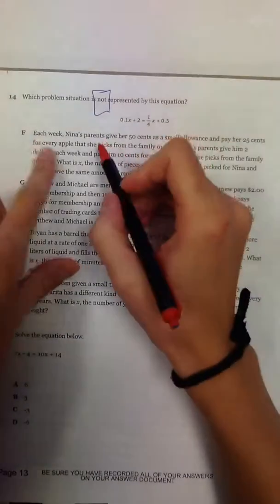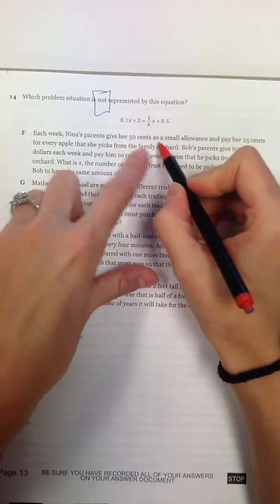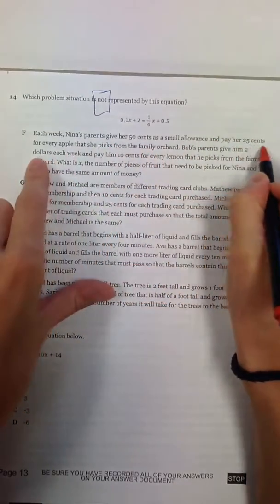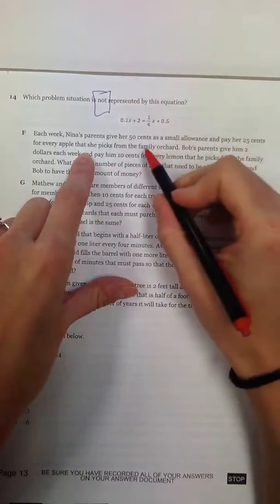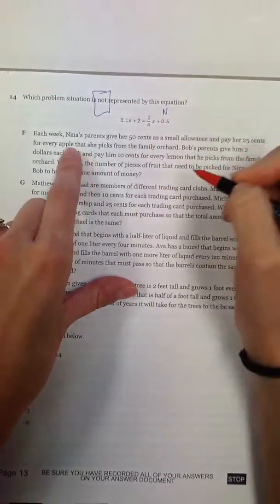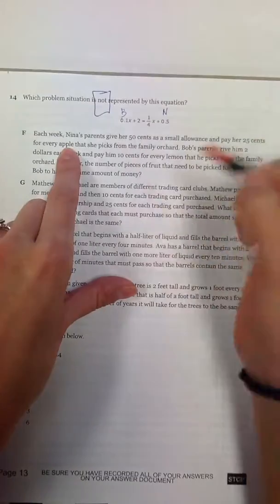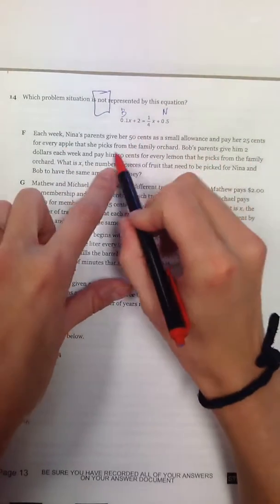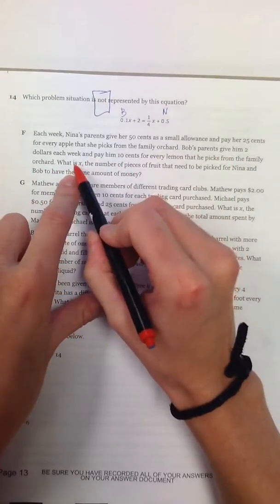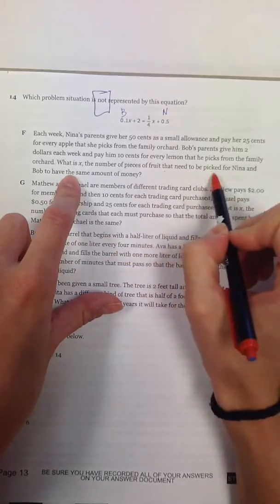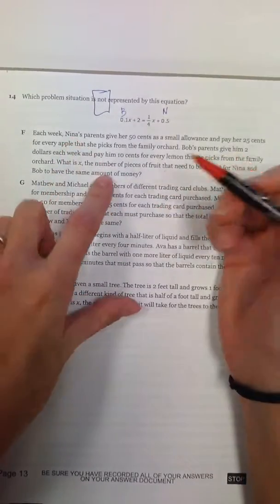Number 14, which problem situation is not represented by this equation? So F, for each week, Nina's parents give her 50 cents as a small allowance and pay her 25 cents for every apple that she picks from the family orchard. So we should say if she gets 50 cents and 25 cents, probably that's Nina. So this is going to be Bob. Bob's parents give him $2 each week and pay him 10 cents for every lemon that he picks from the family orchard. What is X, the number of pieces of fruit that need to be picked for Nina and Bob to have the same amount of money?